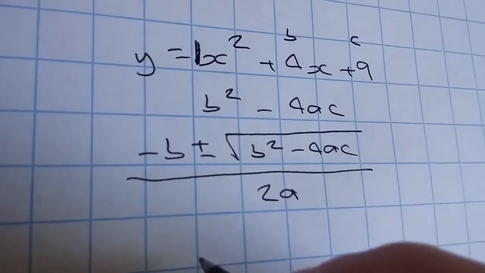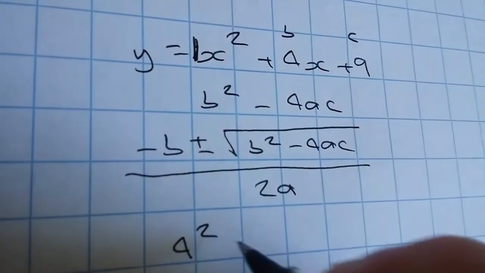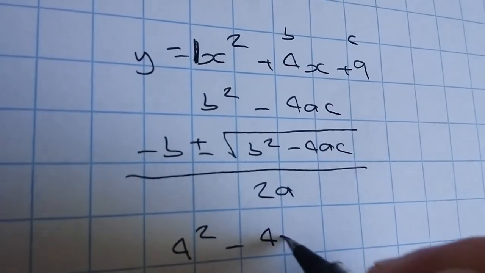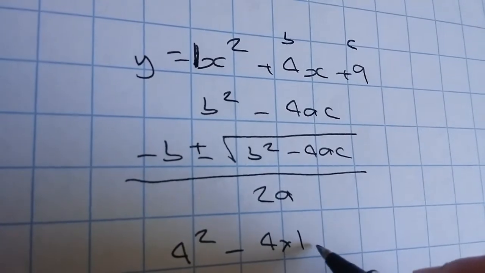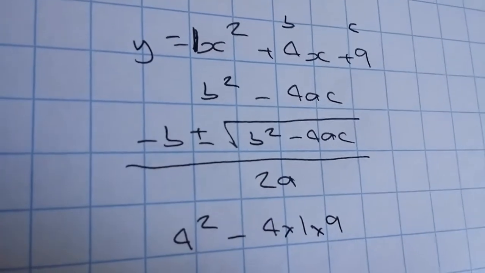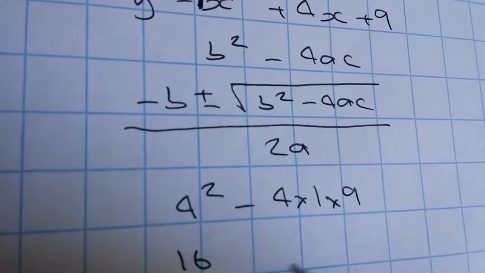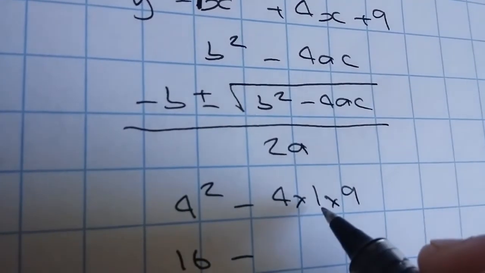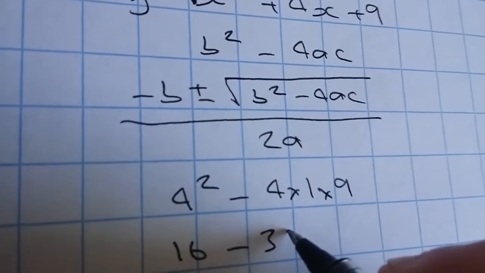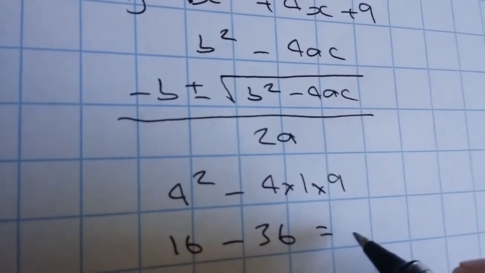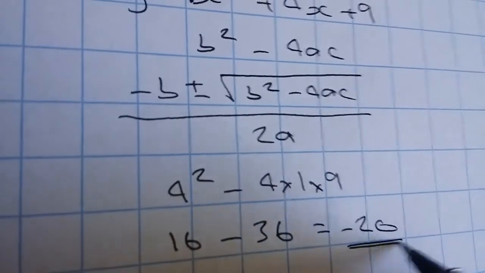So b squared is going to be 4 squared, and then minus 4ac is going to be 4 times 1 times 9. So 4 squared is 16, minus 4 times 1 times 9, which is 36. When I do 16 minus 36, I get the answer minus 20.